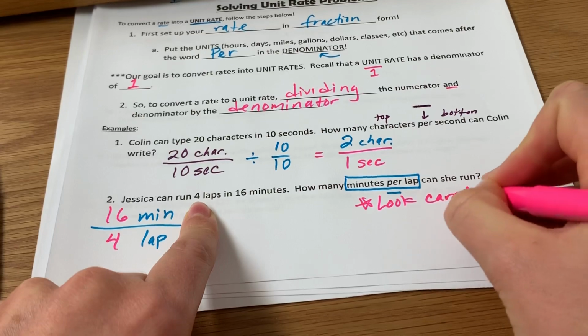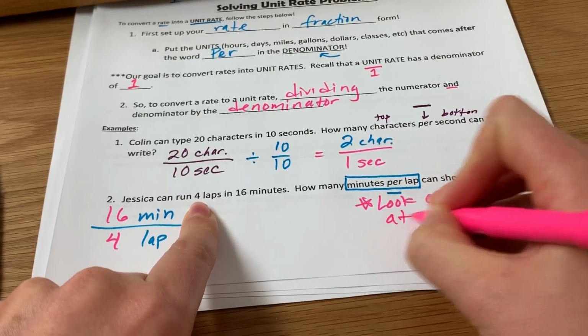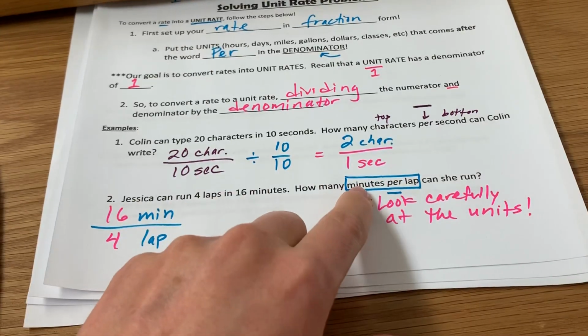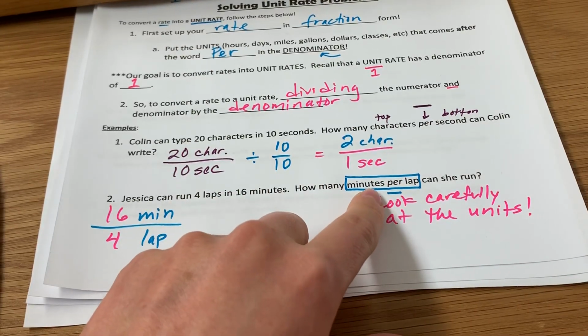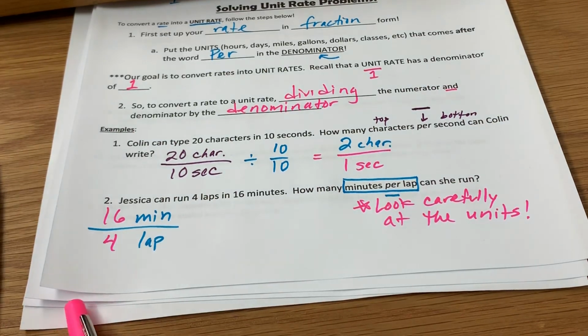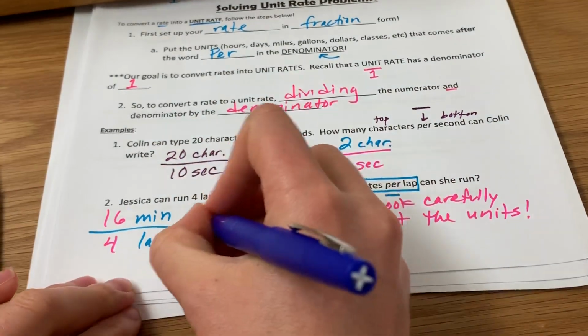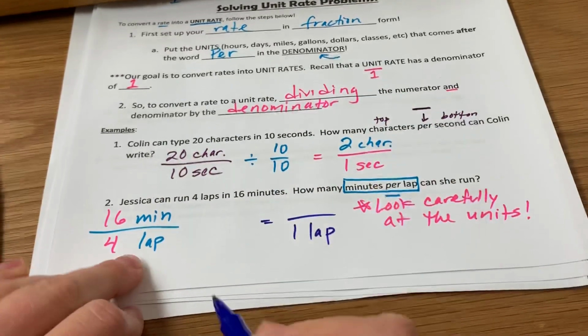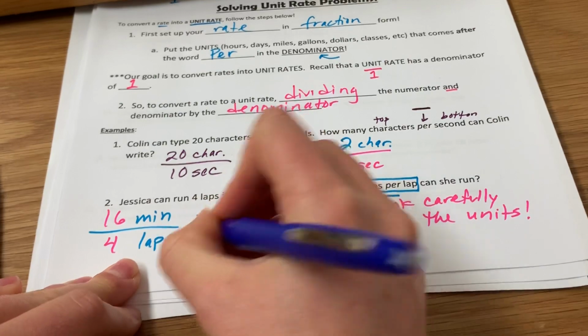We need to look carefully at the units, because I am going to try to trick you. I'm going to mix up the order of what I'm asking you and the order that I present the information. So look very carefully. Okay, so we want to turn this into how many minutes per 1 lap. How can I turn 4 laps into 1 lap? I can divide by 4.